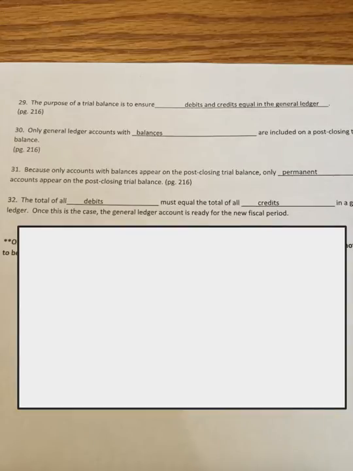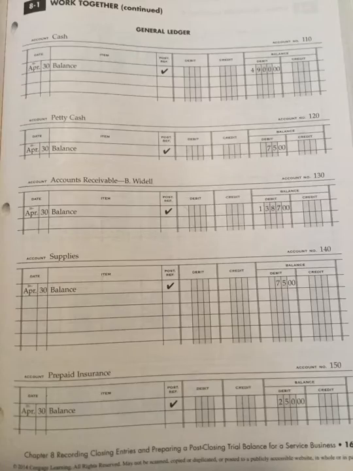Now we're going to take a look and start on page 169. You see I have our general ledger accounts. Our first account is cash. The balance for cash is $4,900 debit.